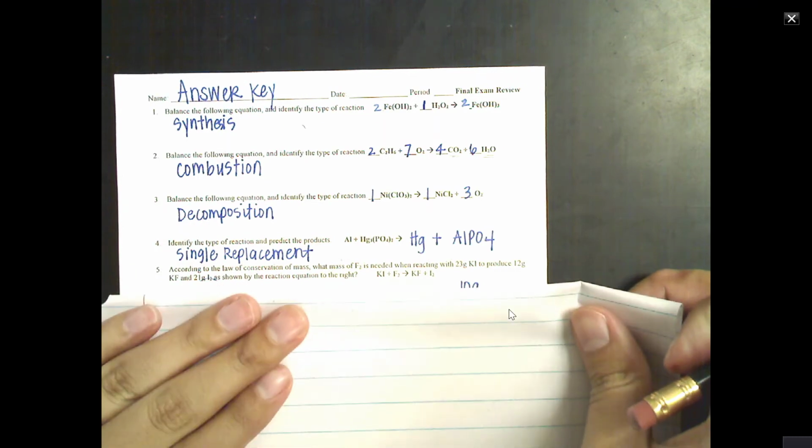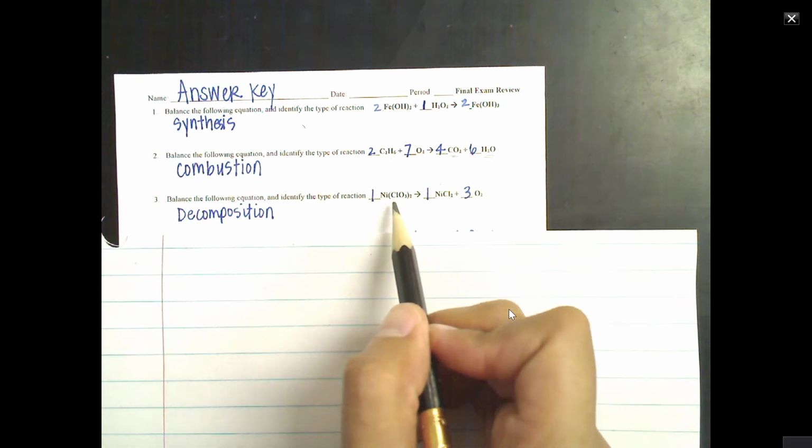The last one that we'll do together here, number 3, is a decomposition reaction. The reason that it's a decomposition reaction is because I start with one compound and it separates into 2 or more elements or compounds. So I have one piece breaking into multiple pieces. It's decomposing. All right, how do we balance this one? This looks like it's going to be the easiest of the 3 to balance.